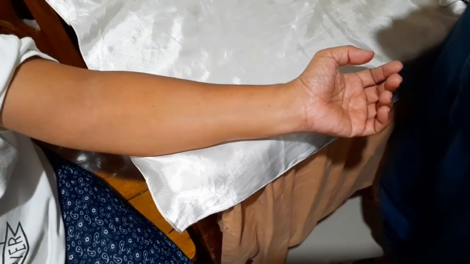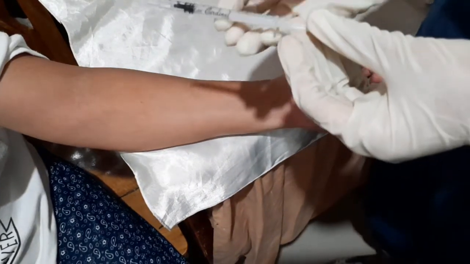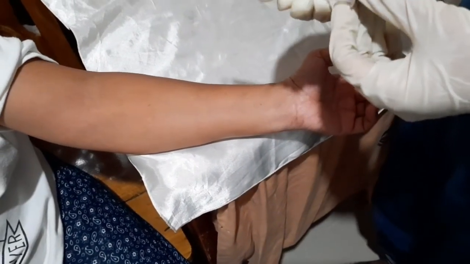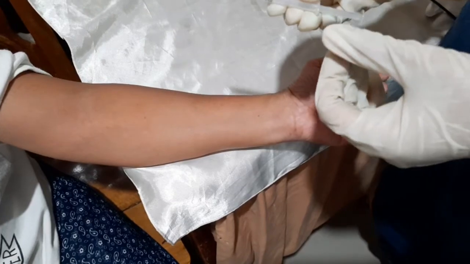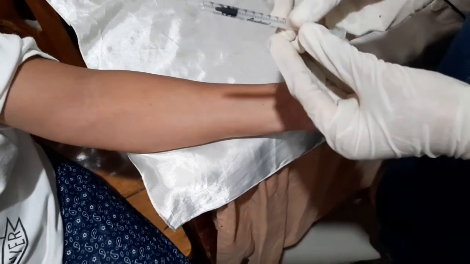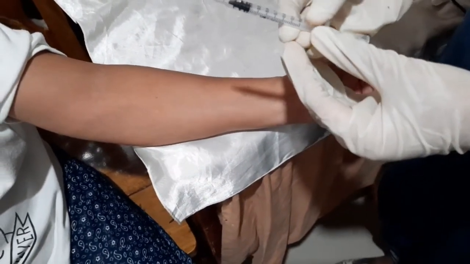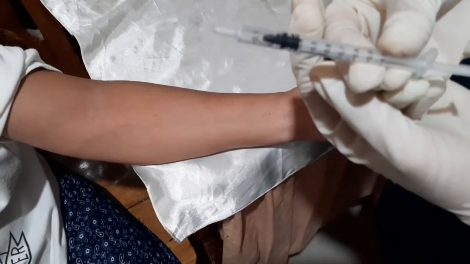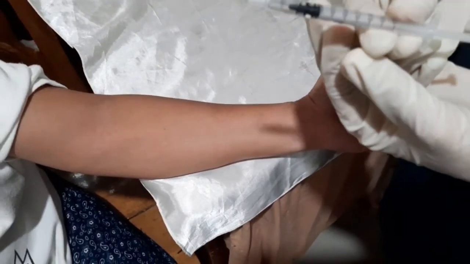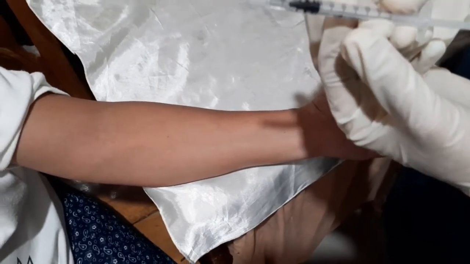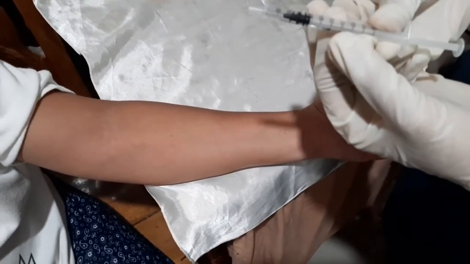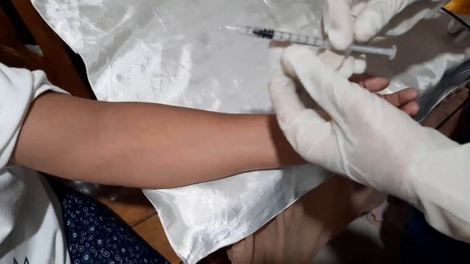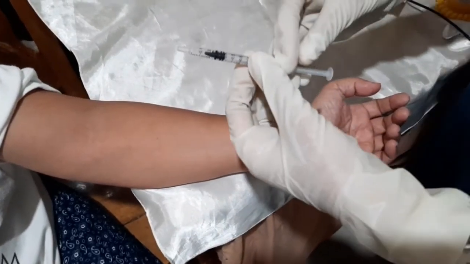Then we're gonna take our syringe with our bevel up and we're ready to inject. So in my procedures, I'm not gonna use a needle, as you can see, but I'm gonna show you how to properly position it to its right angle. So now we're ready to inject it.